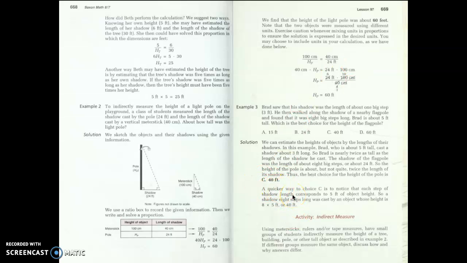What I want you to do now is, using some kind of device to measure, go out and indirectly measure the height of a tree, building, pole, or another tall object like in example 2. If we were in class together, we'd be doing this right now outside.